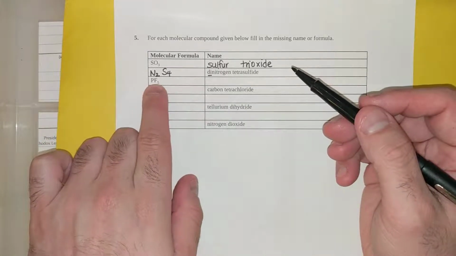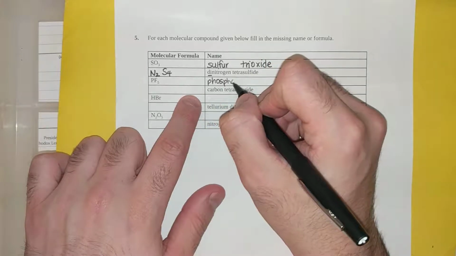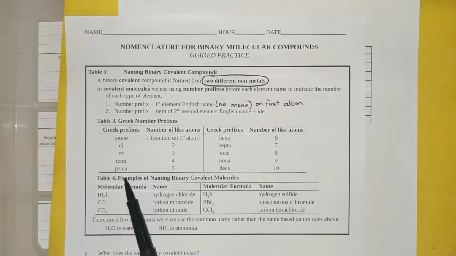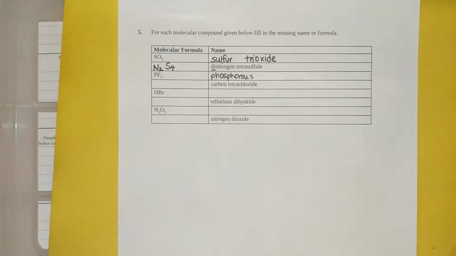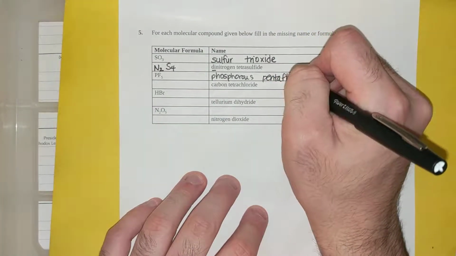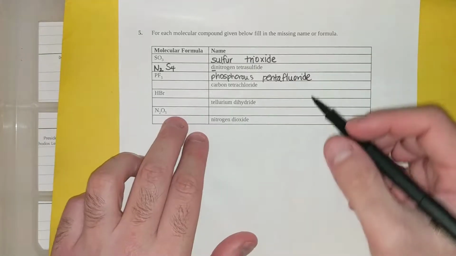For the next one, I want to name PF5. This is phosphorus. And then F is fluorine, and if I want to do 5 of them, 5 is penta. So phosphorus pentafluoride. Remember, the second element gets changed to IDE.